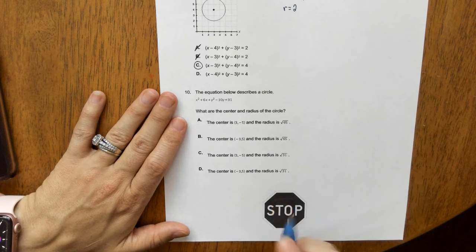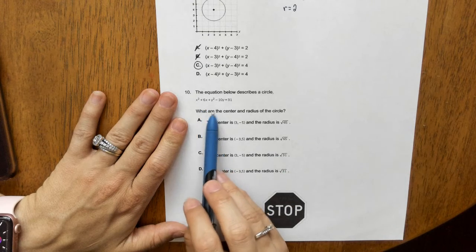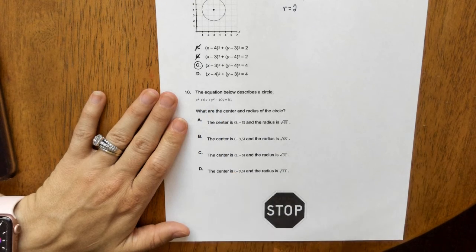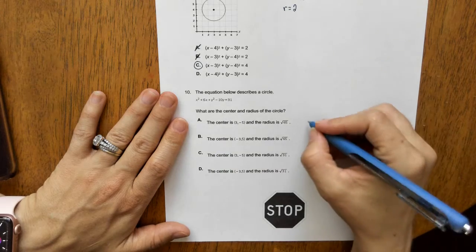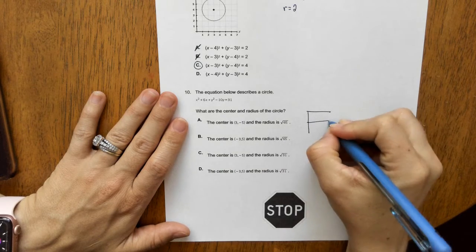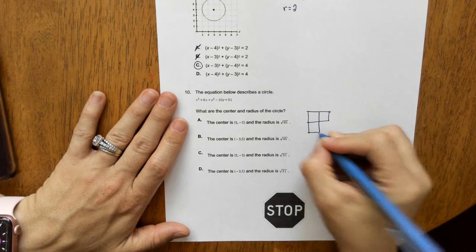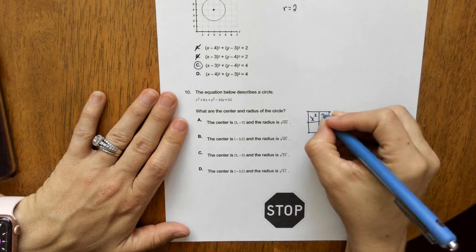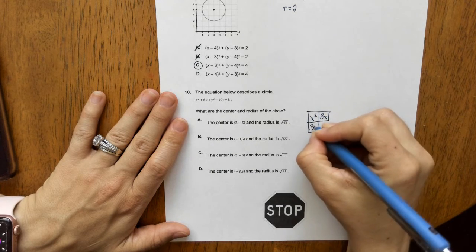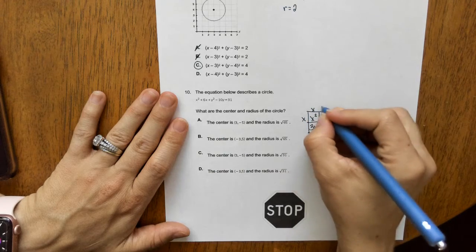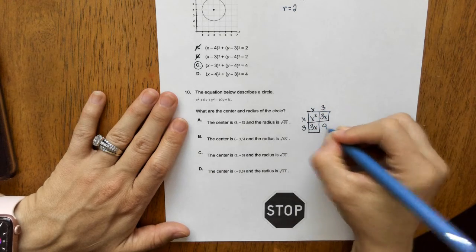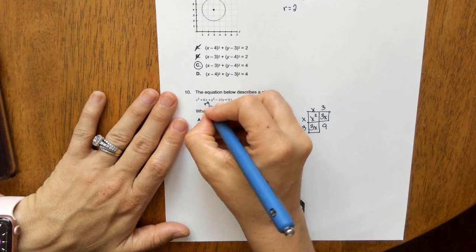And last one down here, what are the center and radius of the circle? So we have to complete the square twice. The 31's already moved to the other side. So x squared, half of 6x is 3x. This one's already arranged nicely for us too. We don't need to rearrange it. x, 3, 3, and 9. So we need to add a 9.